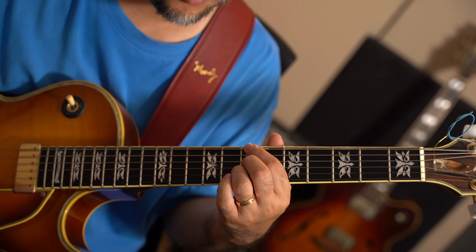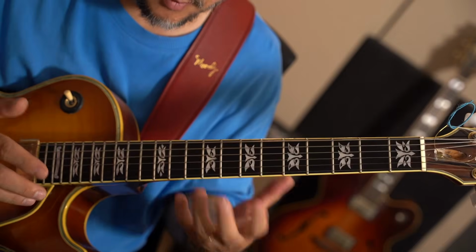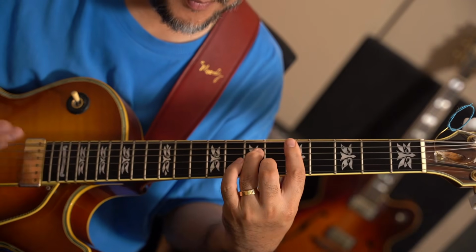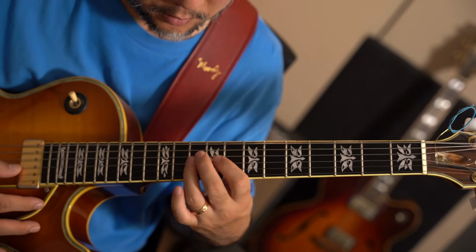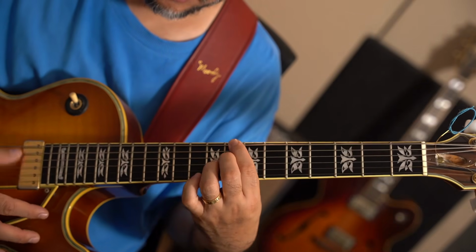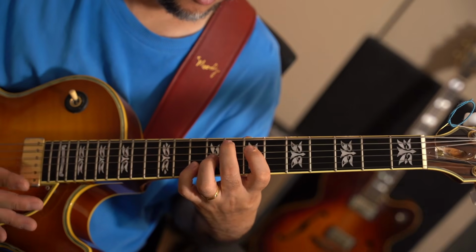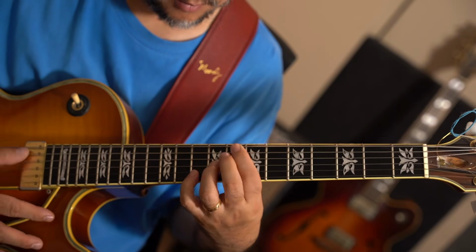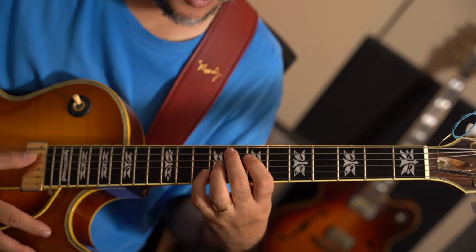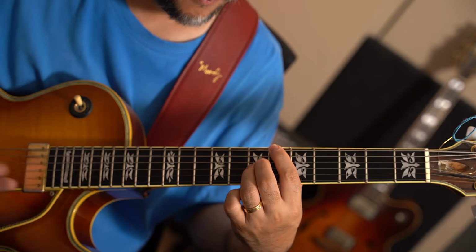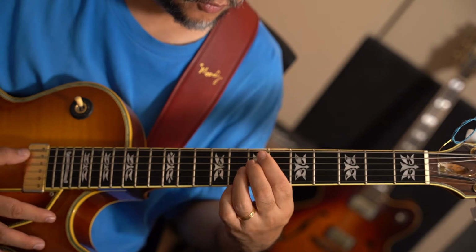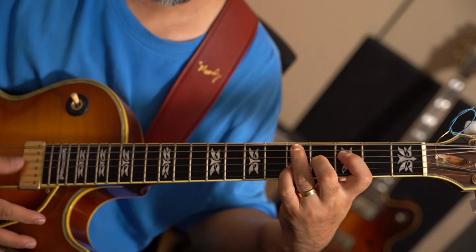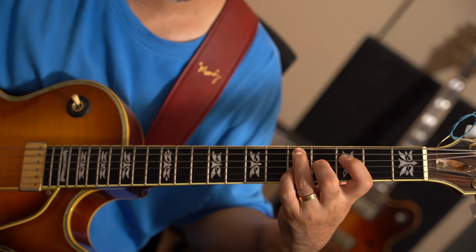Autumn Leaves as well. Autumn Leaves I played in the key of G minor. No, key of D minor. So right, it starts off with the same motion. 2-5-1 to the major, and then here goes 4, and then from here 4 to 7th, go to D minor.